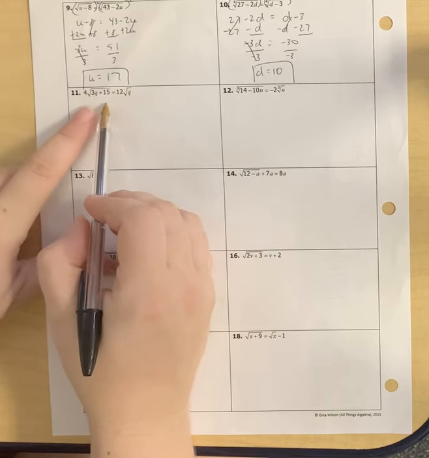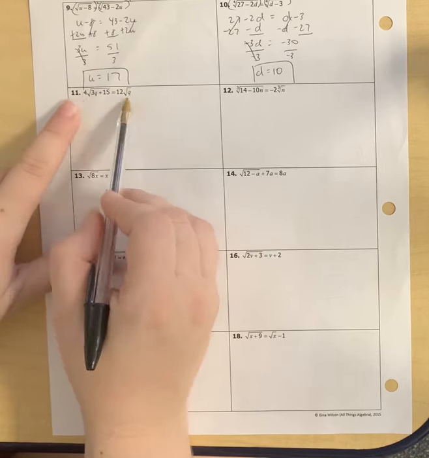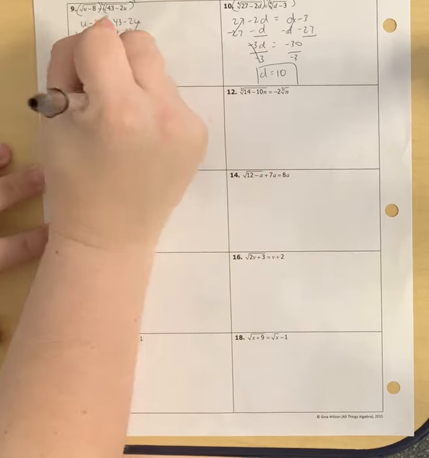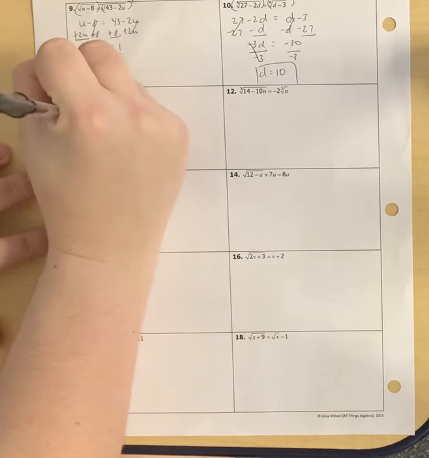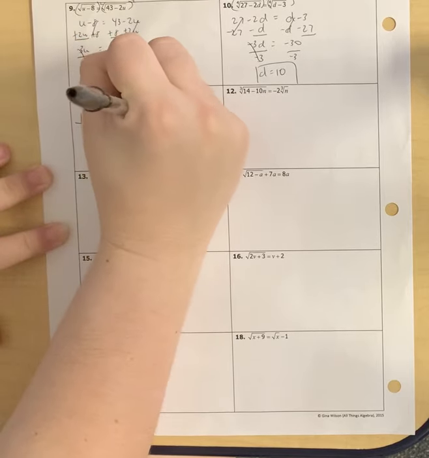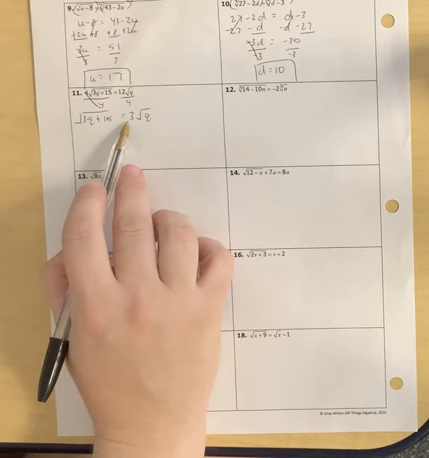Okay, on this one, we actually have something on the outside here that first we want to get rid of. So the easiest way to do that is divide both sides by 4, and that leaves you with the square root of 3q plus 15 equals 3 square root of q. Okay, now you still have something outside of the radical here, but that's fine.